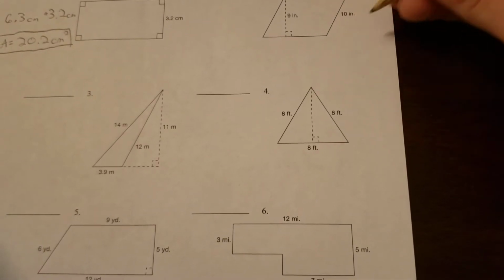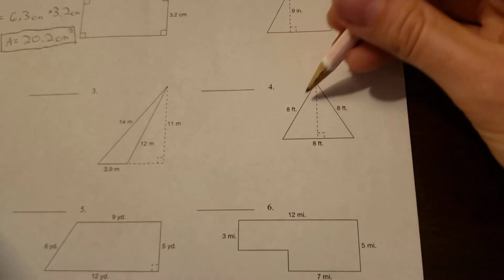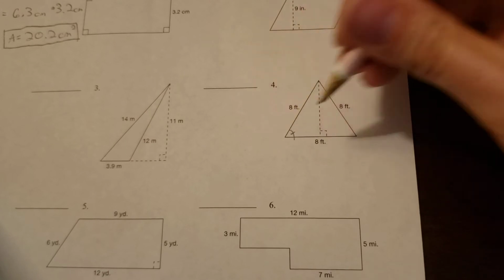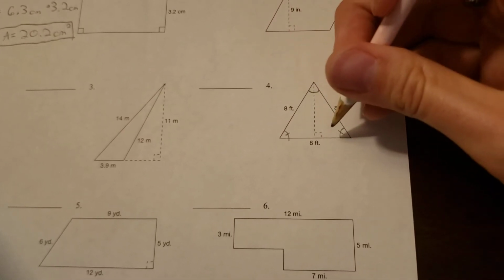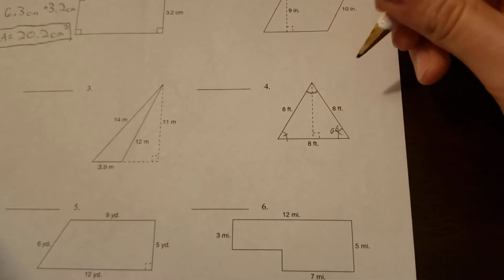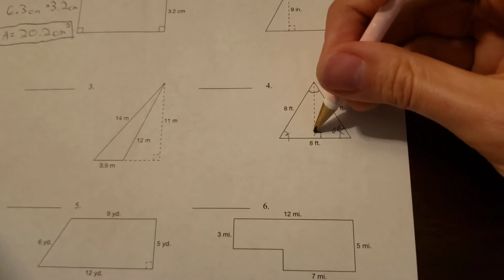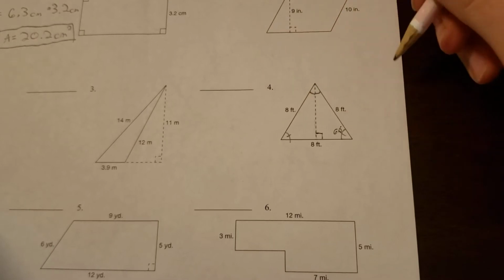Now, number 4 is going to be a little tough, so I'm going to go ahead and work this one out with you guys. Because we know, so one, it's an equilateral triangle, right? Because if all sides are the same, all angles are the same. Therefore, what are my angles? 60 degrees. You might see where this is going. I have a 90-degree angle here, right? Because I need a perpendicular line in order to find the area.